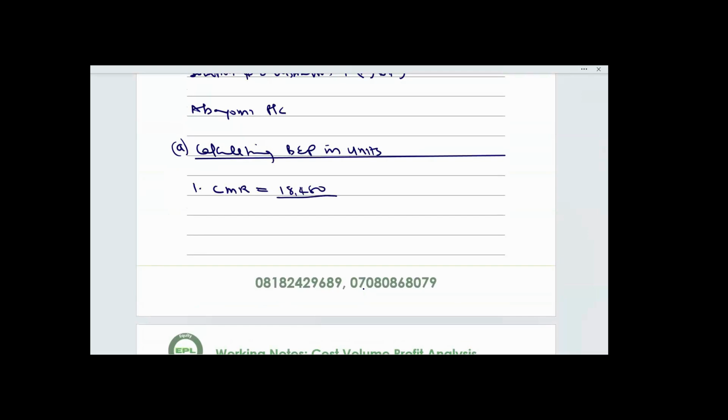Divided by the overall sales, which is 33,600. Right? So what do you have here? 18,480 divided by 33,600. That's 0.55 or 55%. So the overall contribution margin ratio is 55%.